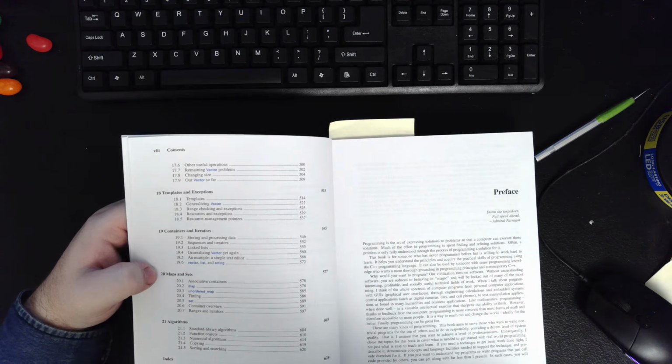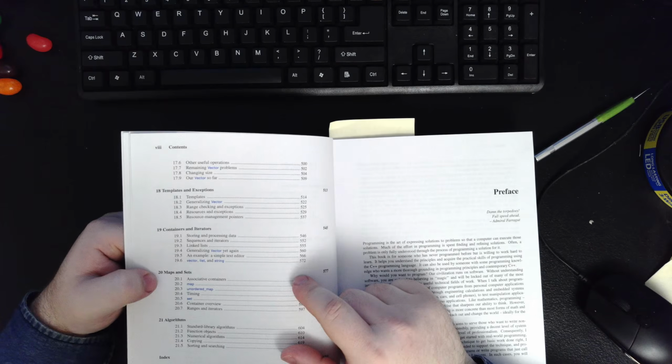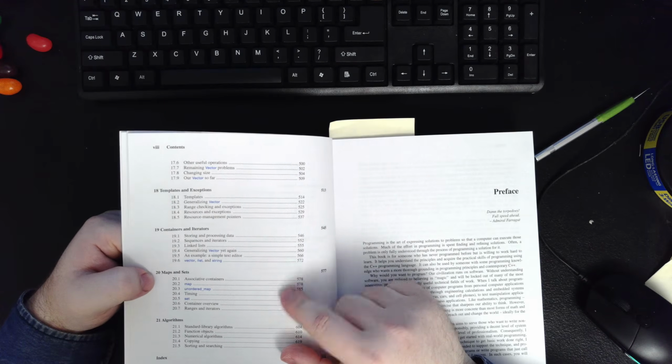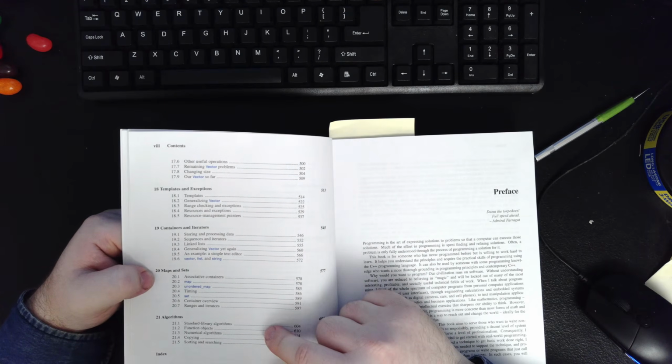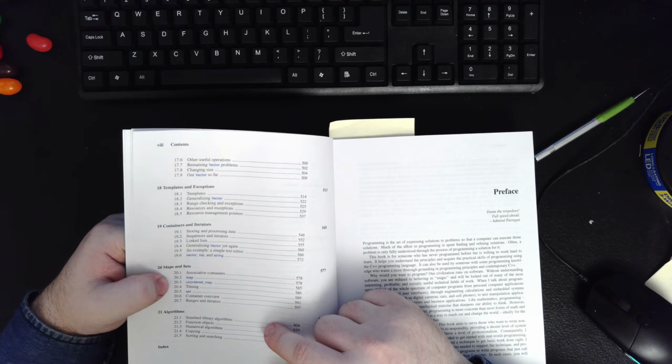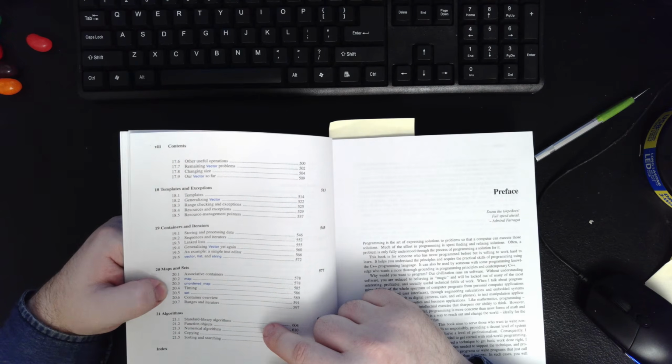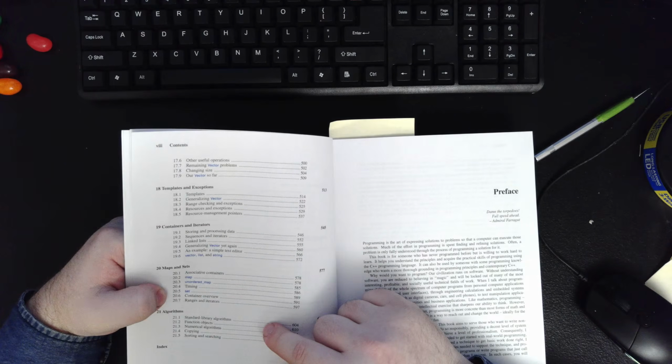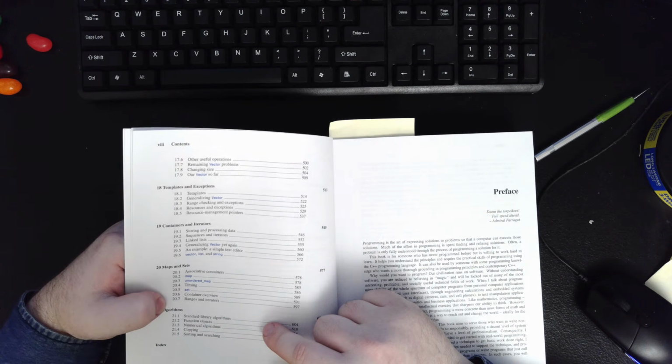In section 20, part 3, we'll be checking out maps and sets. So we talk about the associative containers with maps and sets. We will create a map class, an unordered map class, along with timing, set, container overviews, ranges, and iterators.